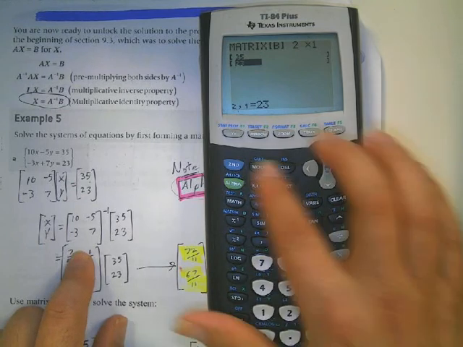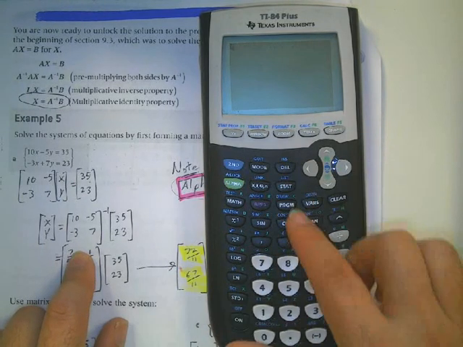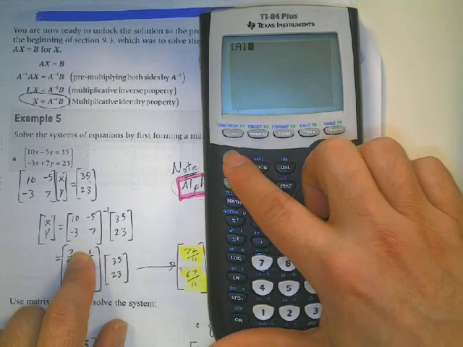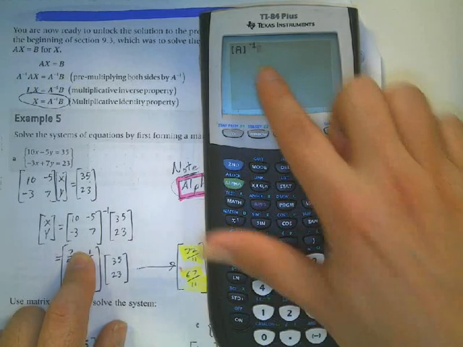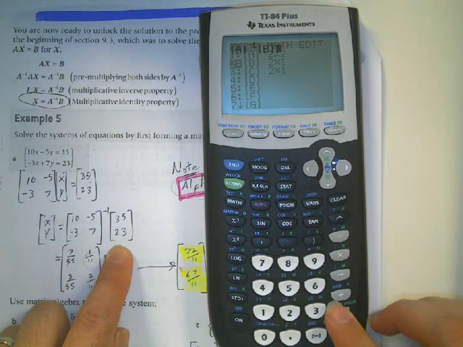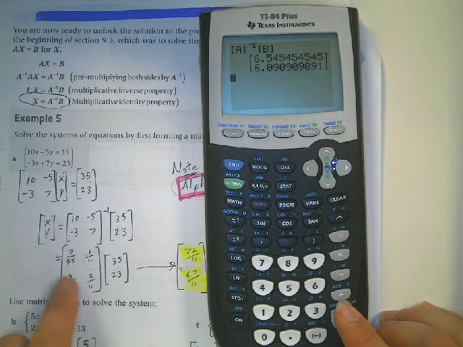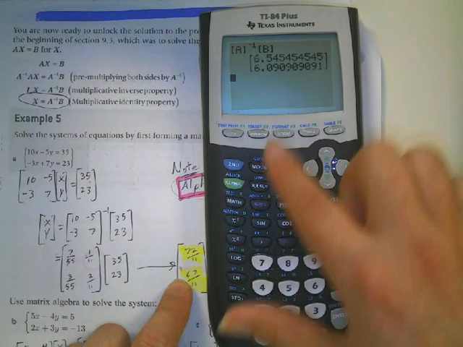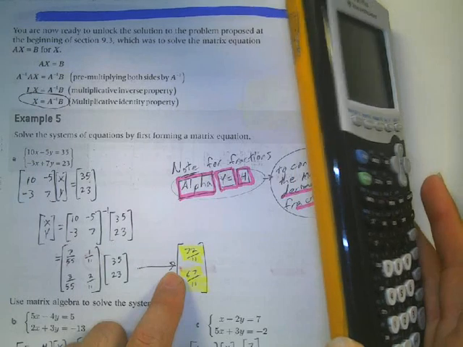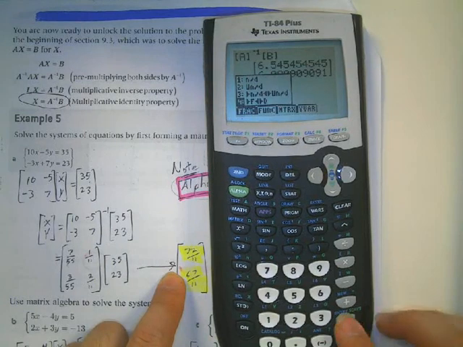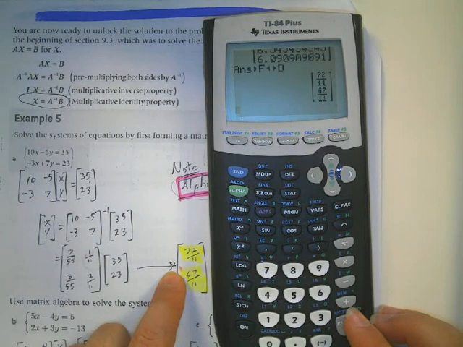So I'm going to hit second mode to quit. I'm going to have matrix A, hit the inverse of that times the matrix of constants, which is matrix B. Enter. And there is my answer, and we want it as a fraction, so I'm going to hit alpha, y equals, and down to 4. Enter, enter. And now I've converted my answer into fractions.